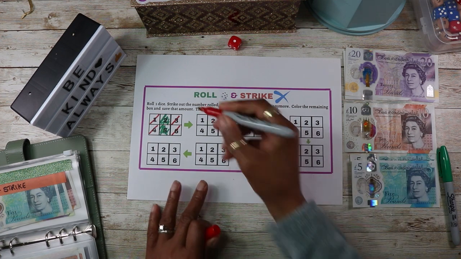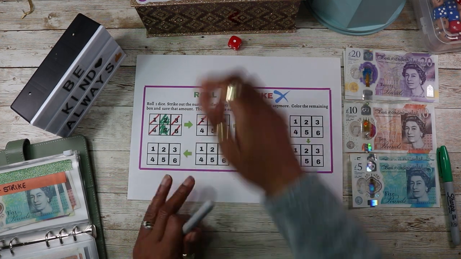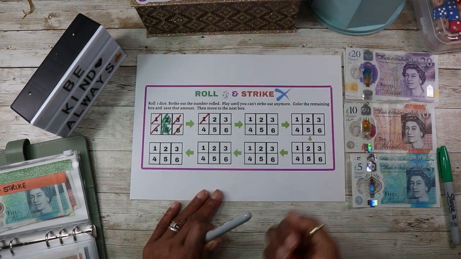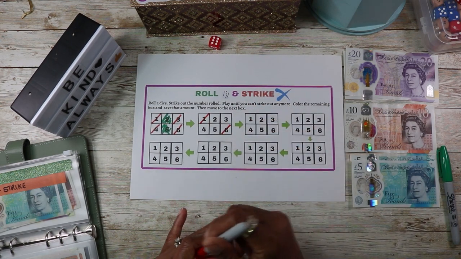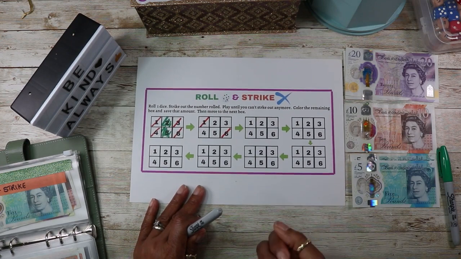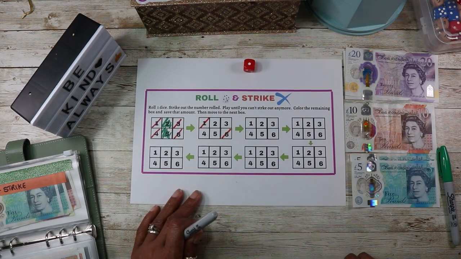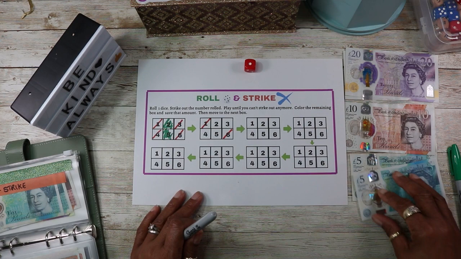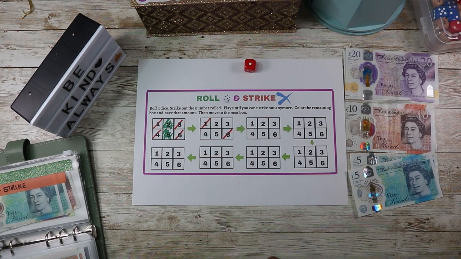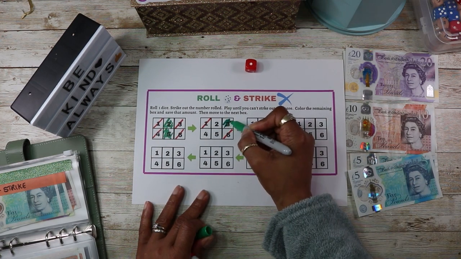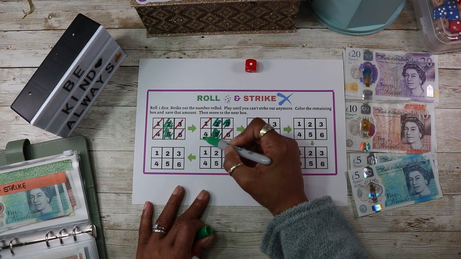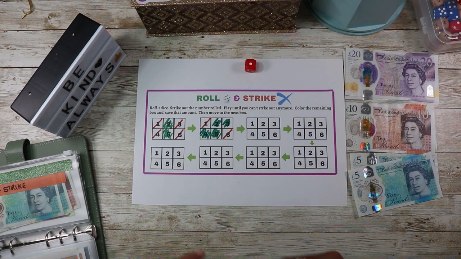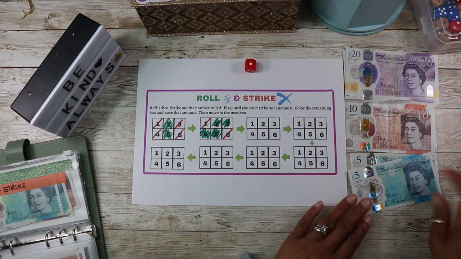Okay. 6. Okay, we're done. So that's 3, 5, 10, 14. We put 15 in for roll and strike.